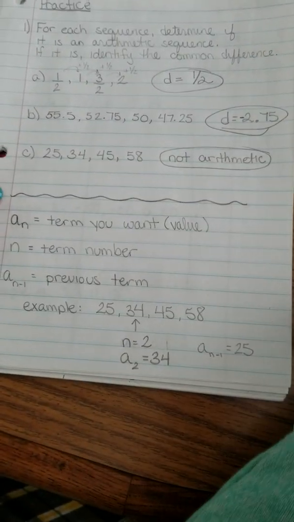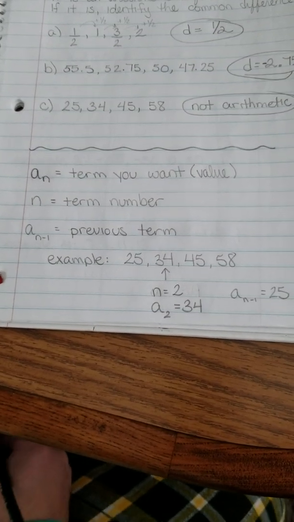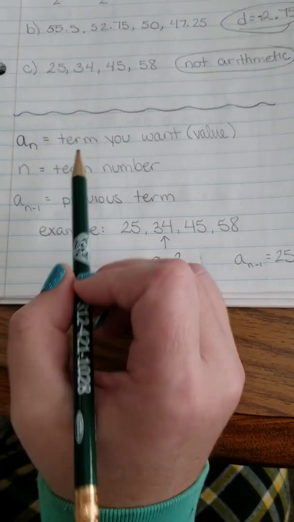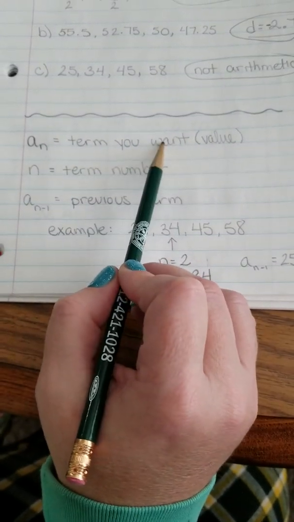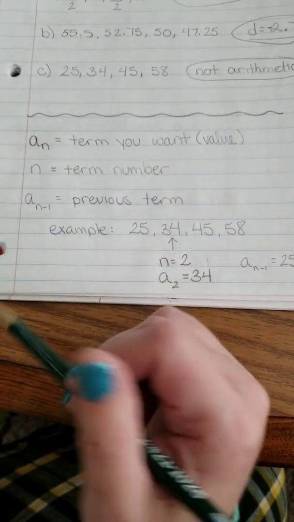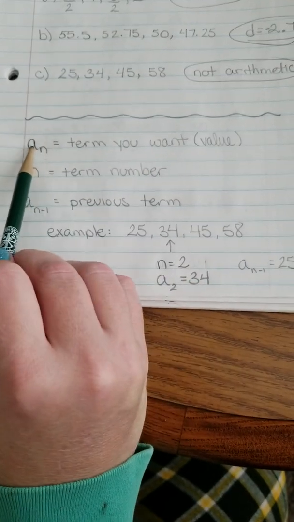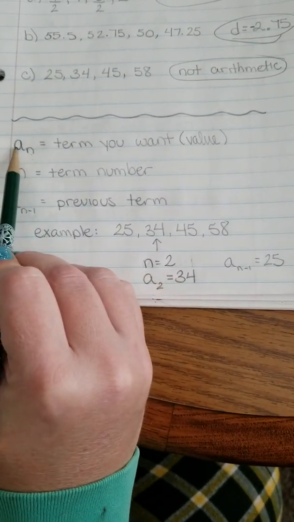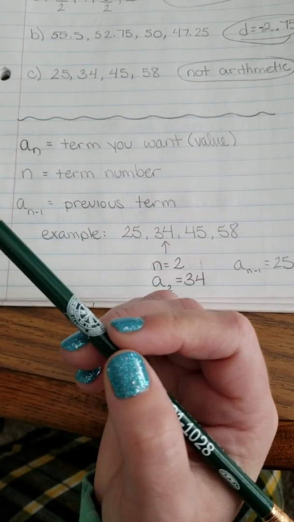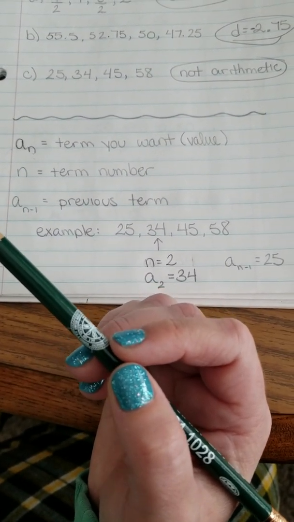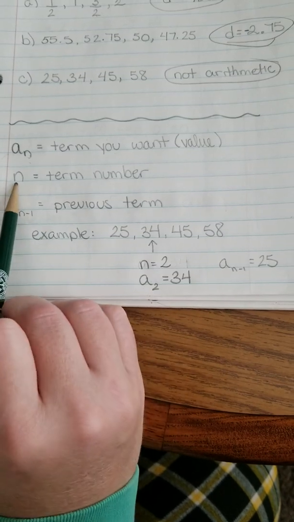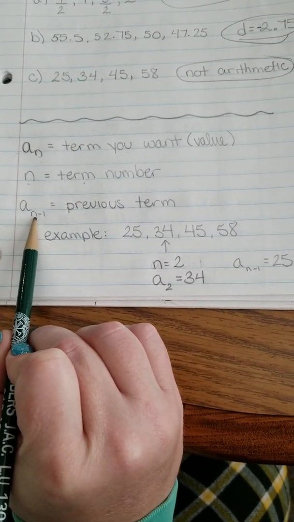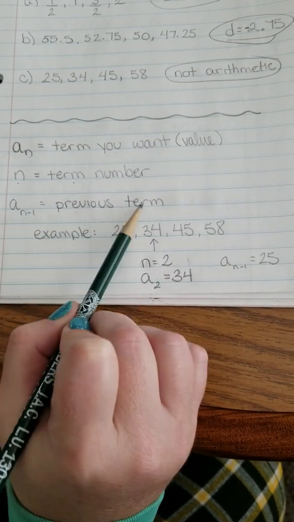A little bit of vocabulary and notation for us to continue with this lesson. a sub n is just the value of any term that you want. So if I want the 5th term of a sequence, I would say a sub 5. If I want the 10th term, I would say a sub 10. a is just simply a notation. It's not a variable or anything like that. n represents the term number. a sub n minus 1 is the previous term.